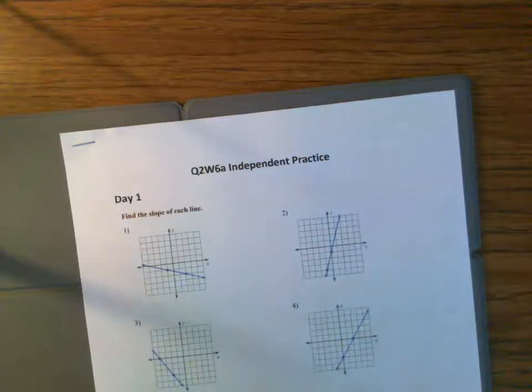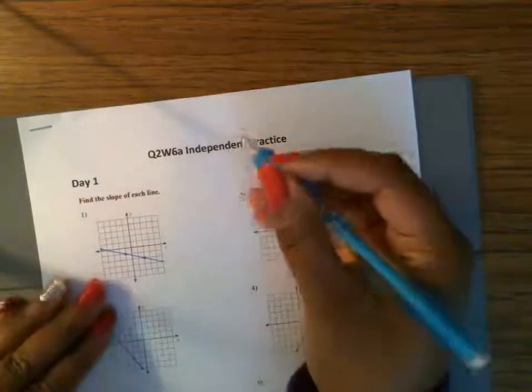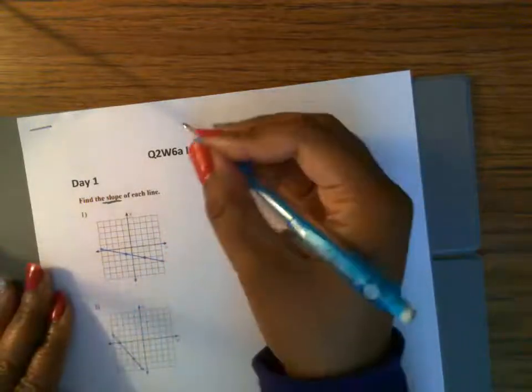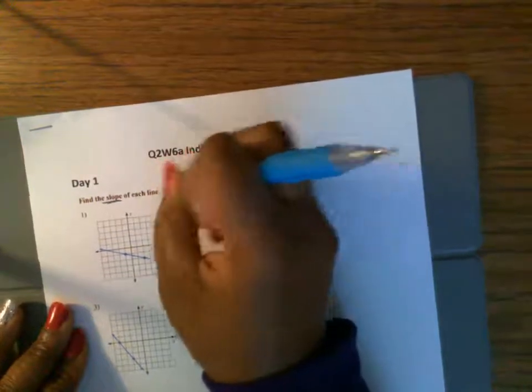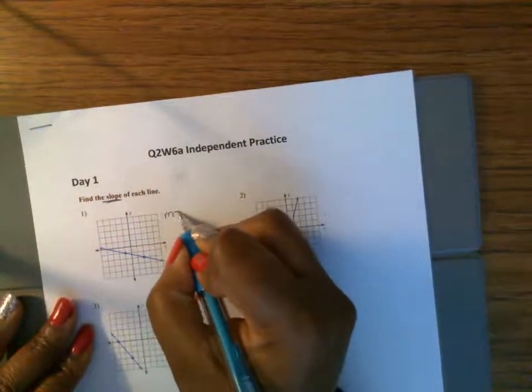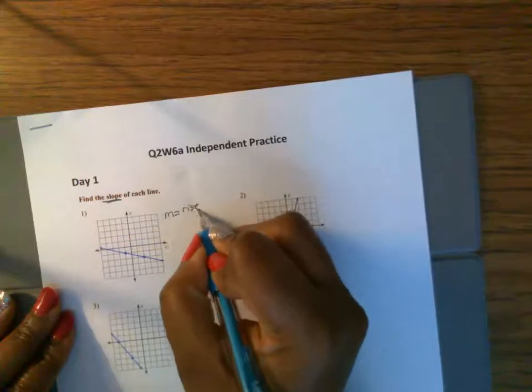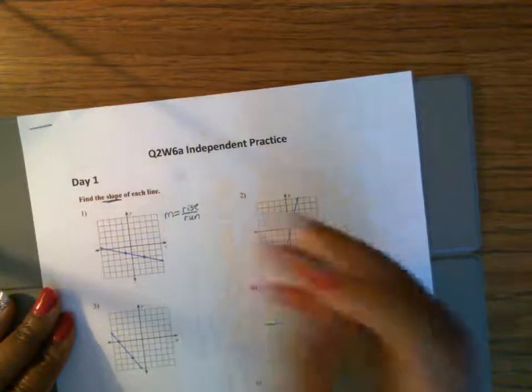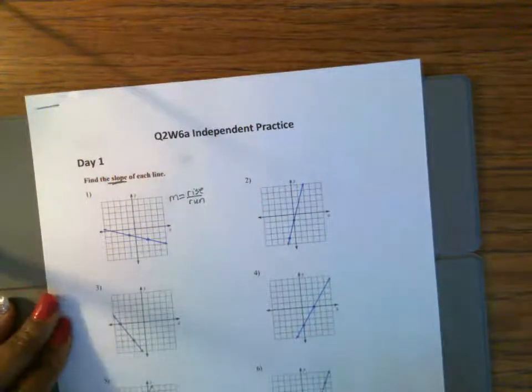Okay, so these are the independent practice problems here. The formula, since we are finding the slope, the steepness of this line, how steep this line is, we're going to use the formula rise over run. And for the instructions, I need you to write the formula for every single problem, which is rise over run. I'm doing that so you remember what the formula is and it's less mistakes. Okay, so we got rise over run.